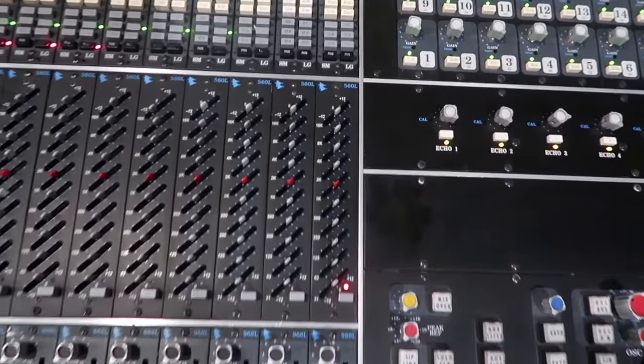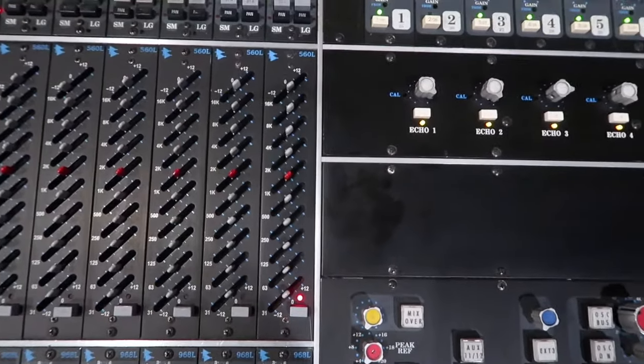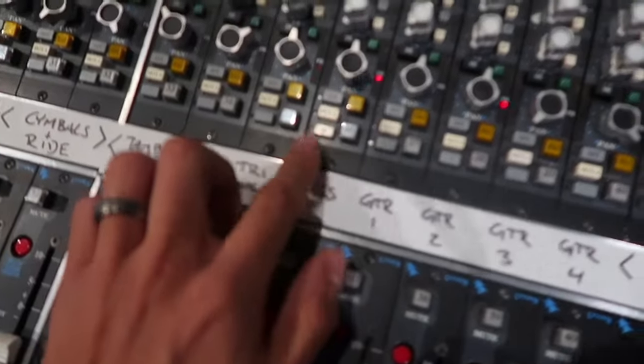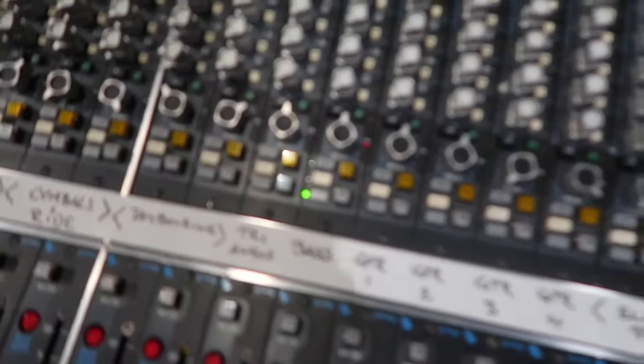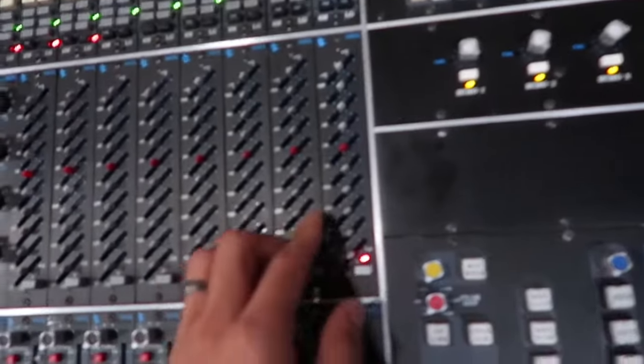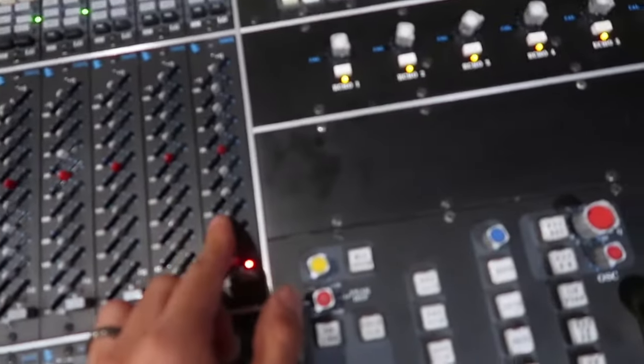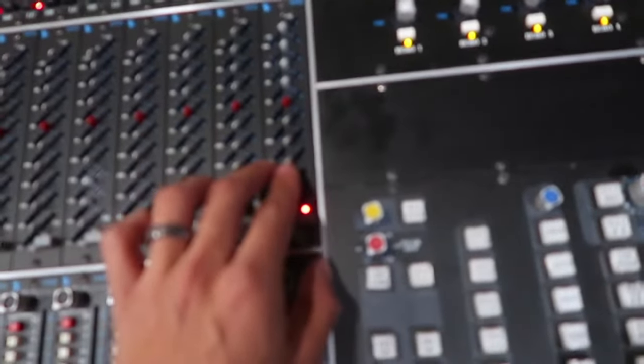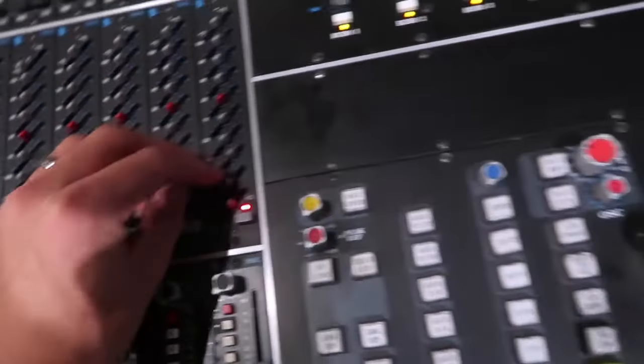All we did was insert right here. It's called the 560L to graphic EQ, 10-band graphic EQ, and we are inserting it on the bass. By pressing this button, we activate the insert path into this graphic EQ where they want us to boost 125 hertz. So we'll just boost it by 6 dB.